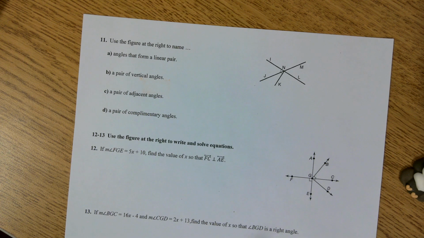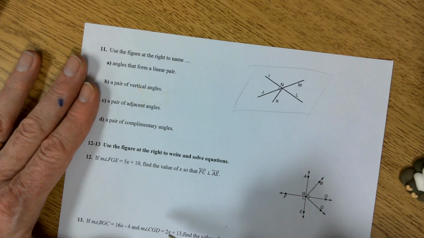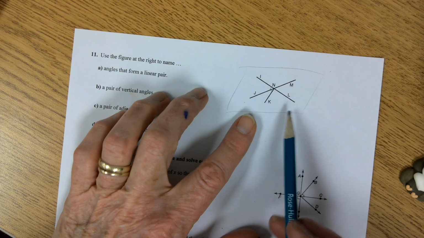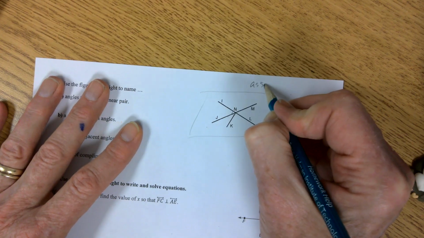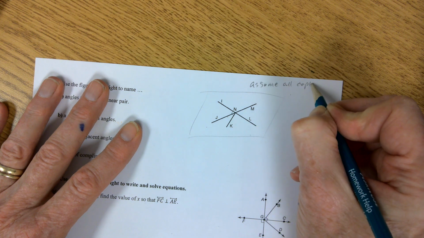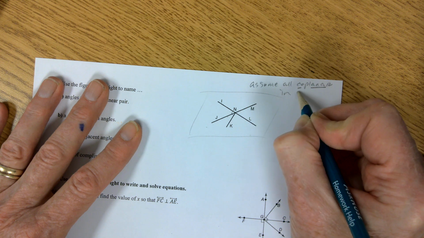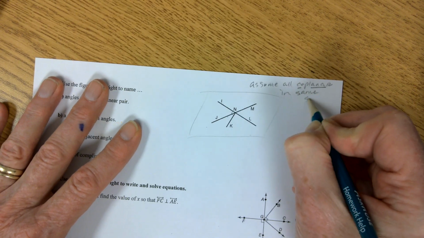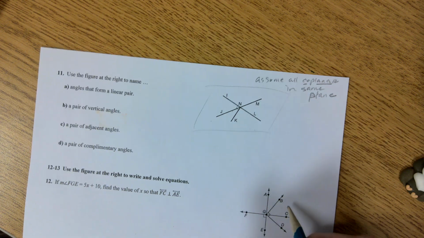Use the figure at the right. Now, they don't draw this in a plane. You're not going to see it drawn in a plane. But when it's like this, without being drawn in a plane, you assume these are all coplanar. So you assume from the diagram they're in the same plane. Just something to think about as you work.